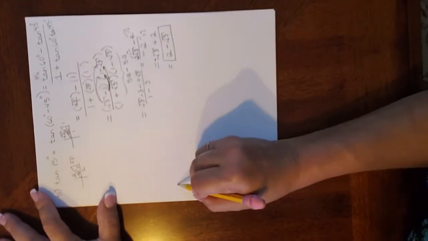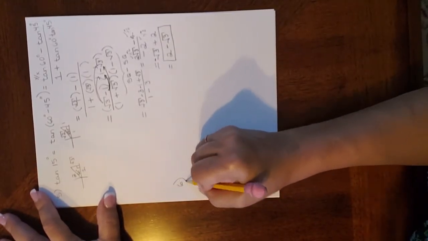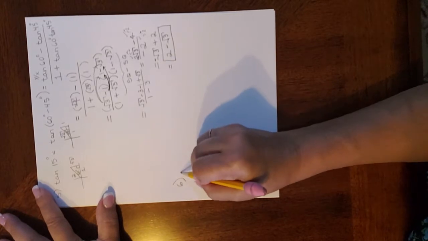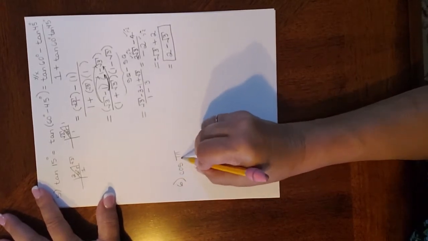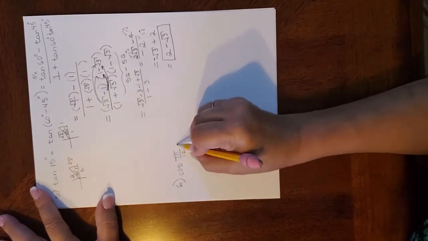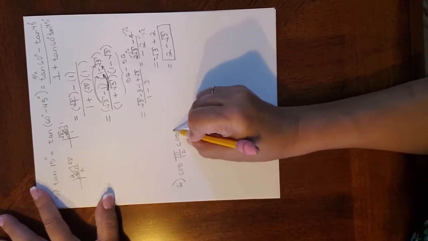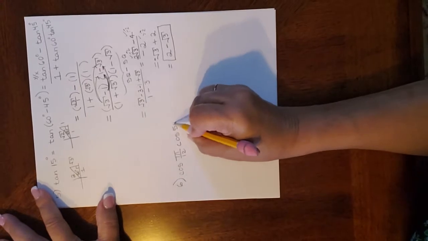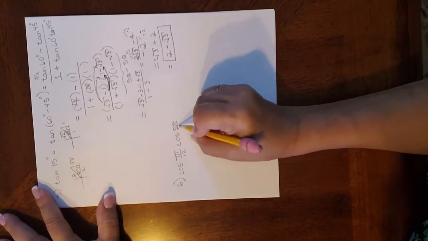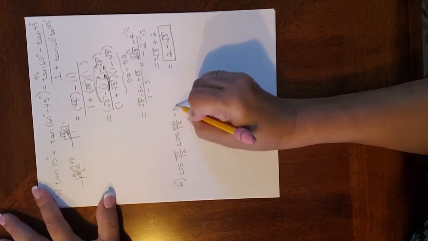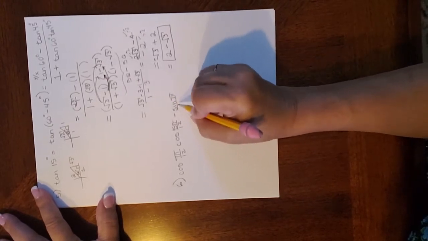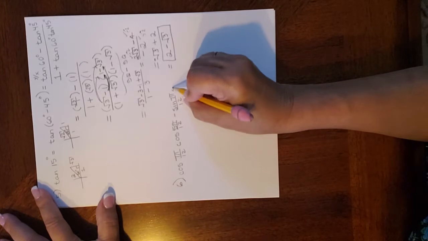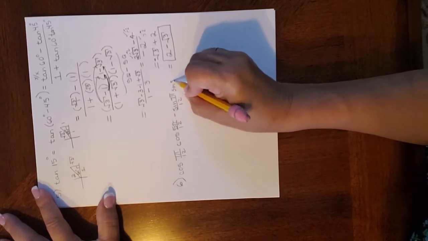Okay, next problem is 6. It starts off as cosine of 7 pi over 12 times cosine of 5 pi over 12 minus sine of 7 pi over 12 times sine of 5 pi over 12.